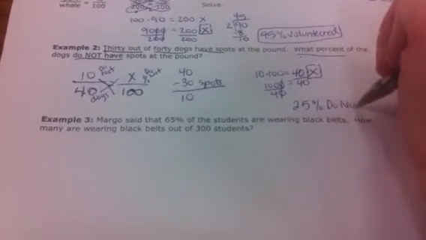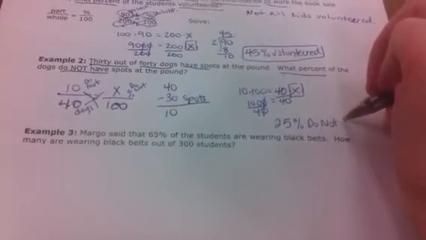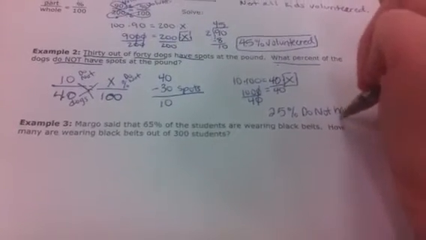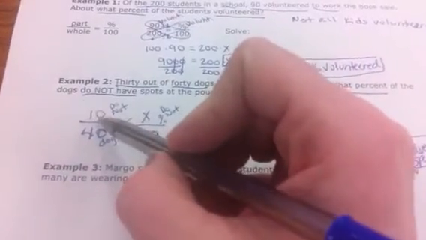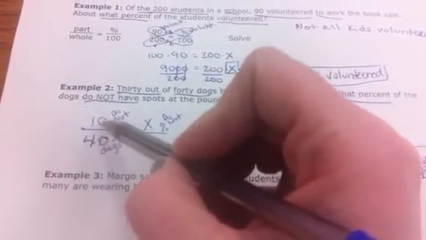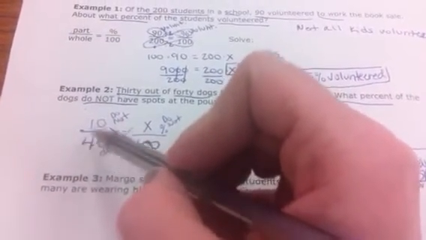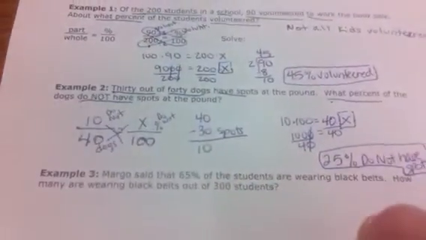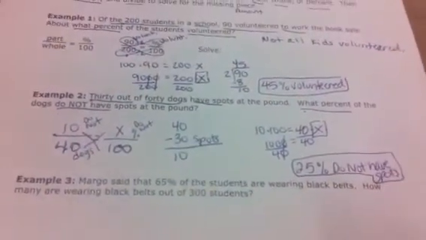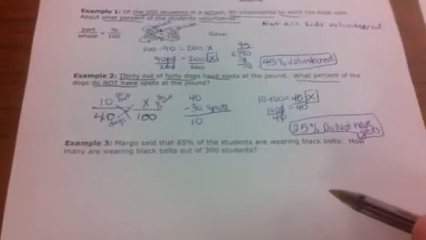do not have spots. If you notice, back at our original proportion, 10 over 40 could also have reduced to 1 out of 4, which is exactly a quarter, which is 25%. So some of you may have seen that from the beginning to do it a little bit easier and quicker. Let's go to the next example.